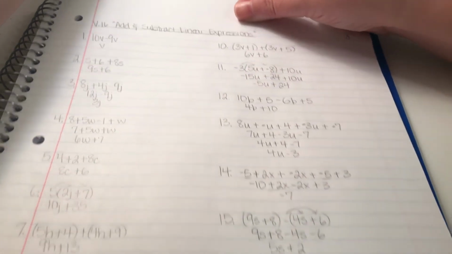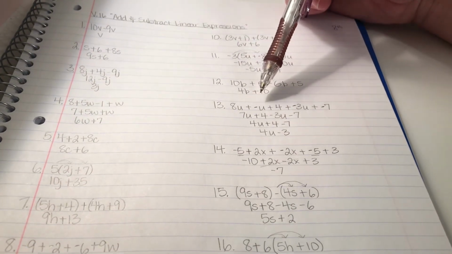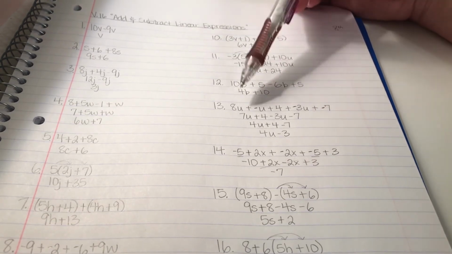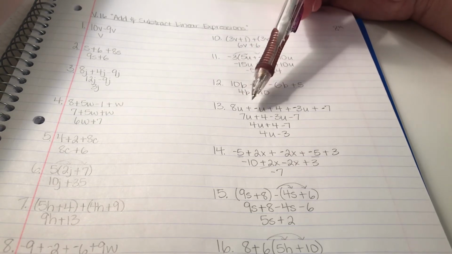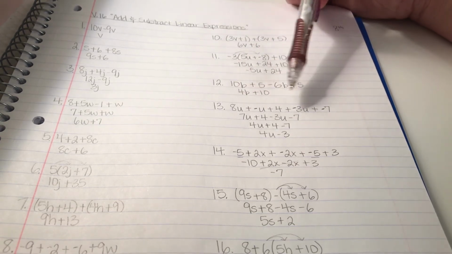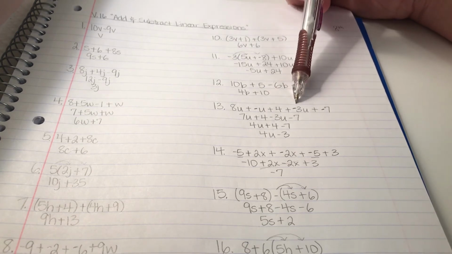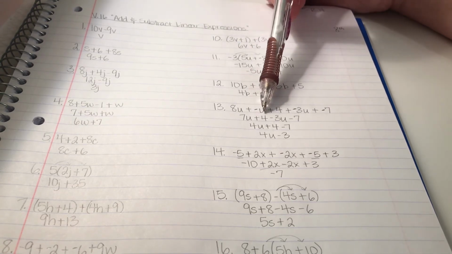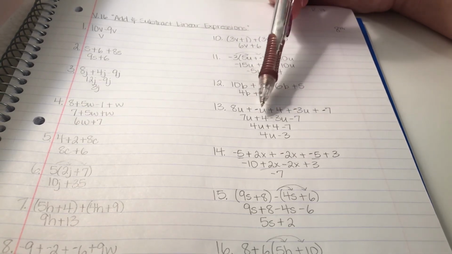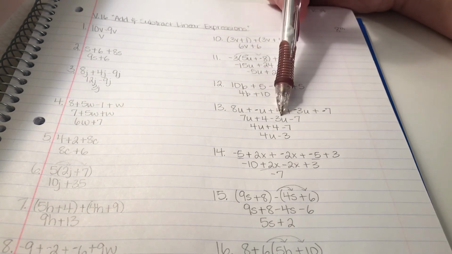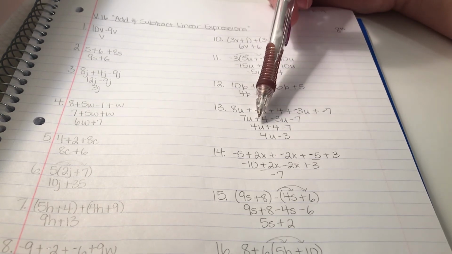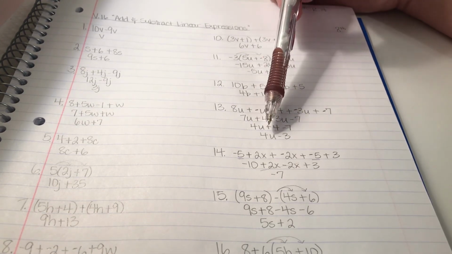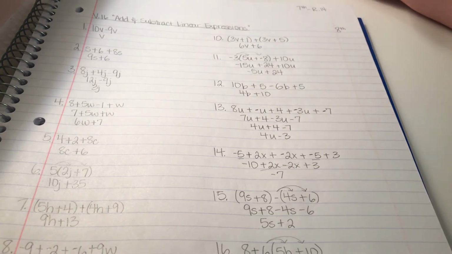Number 13, 8u plus -u plus 4 plus -3u plus -7. I can combine the 8u minus u, leaving me with 7u. I bring everything else down. Remember this plus and negative, I like to write that as a subtraction problem to clean that up. So 7u plus 4 minus 3u plus 7. I went ahead and combined the 7u minus 3u for 4u plus 4 minus 7. I combine these two like terms. 4u minus 3 is my final answer.